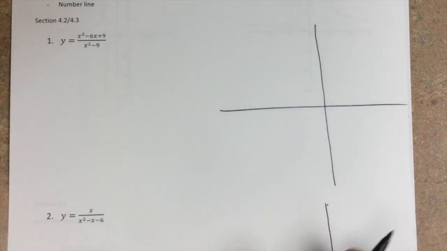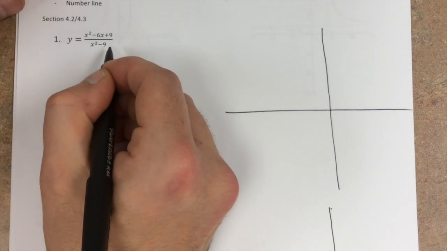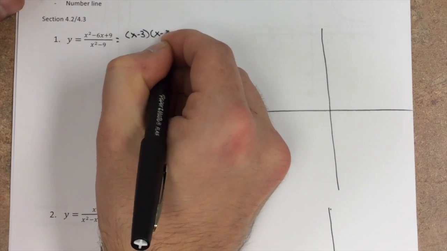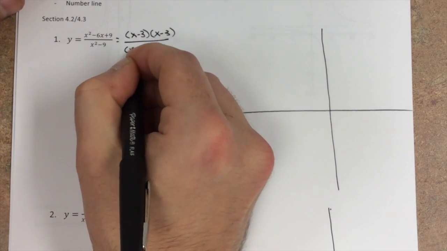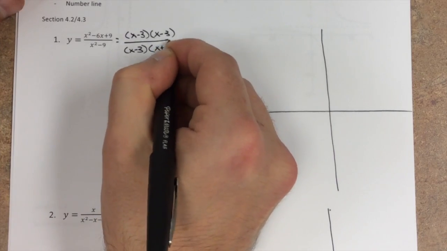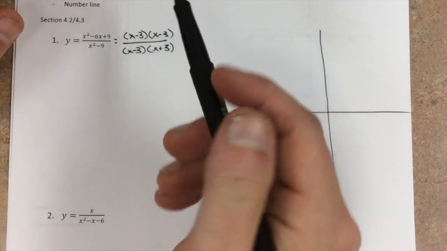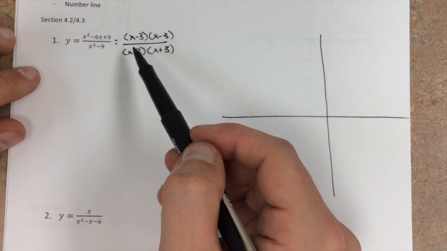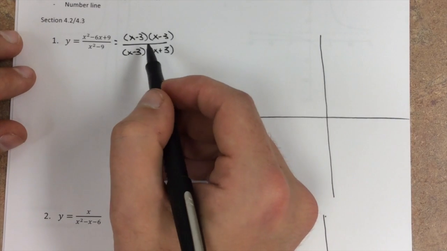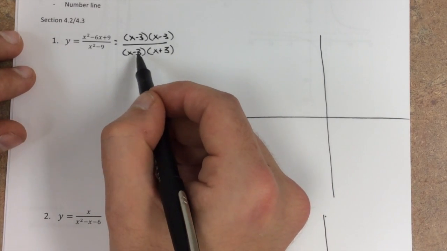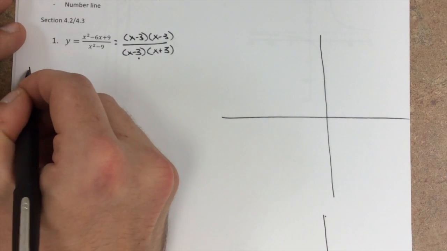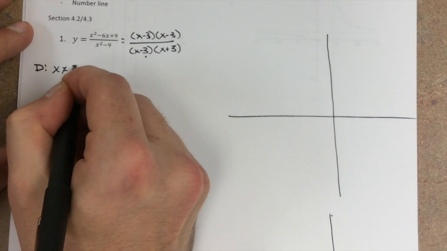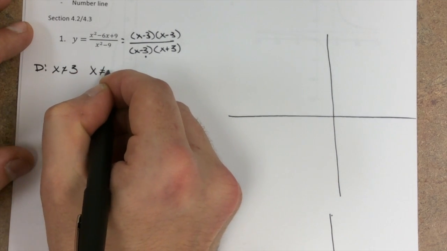Okay, so step 1, factor everything. I have x minus 3 on the top, and I have x minus 3, x plus 3. Interesting that we have a problem on the practice test that's similar but different to what we did in class, and I'll go over that in a second. Notice just for us that x minus 3 is on the top and x minus 3 is on the bottom. So in our domain, x cannot equal 3, x cannot equal negative 3.